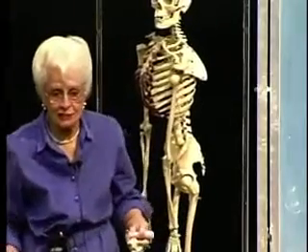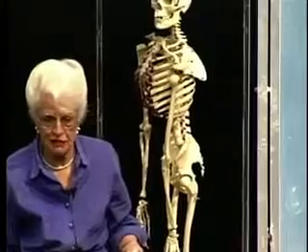Pressing on a slip disc. Exceedingly painful. We'll find there are certain parts of the body that I can tell you that are also exceedingly painful as we go along.